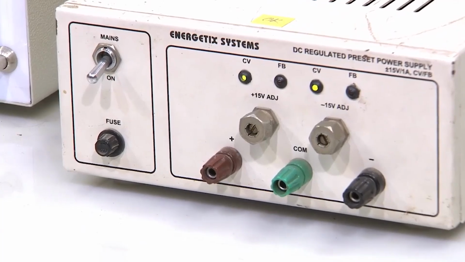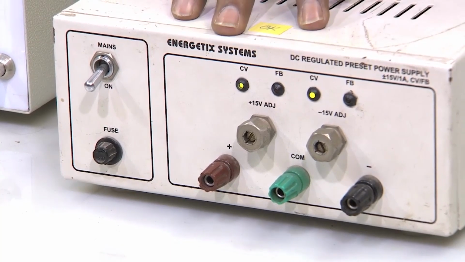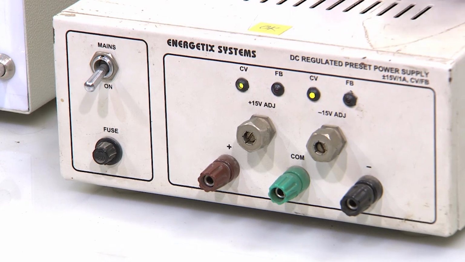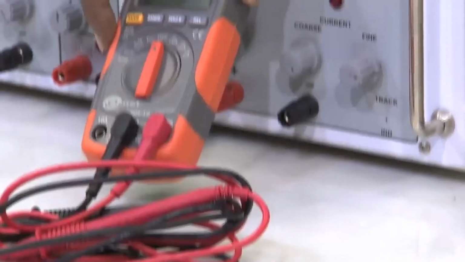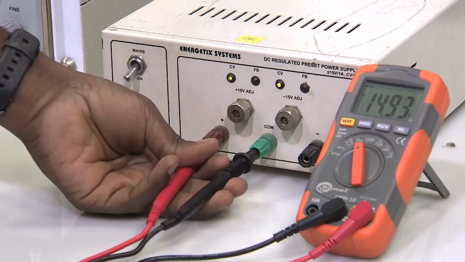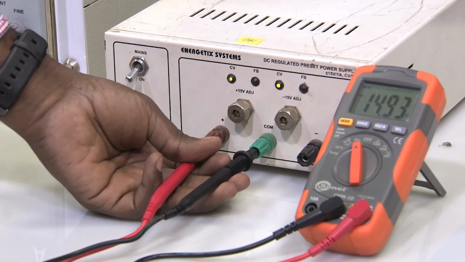Now, we will see how we can measure the voltage, what the voltage is right now. To measure this voltage, Sitaram is here to accompany me, and he will show you how to connect this multimeter to the DC power supply. So, we have the DC power supply, we have the multimeter here, and he will connect it to the DC power supply. Alright, what is the voltage? 14.93 volts, excellent.